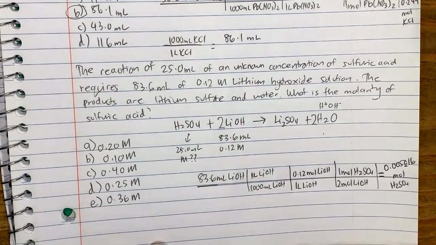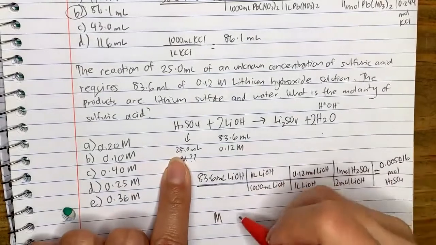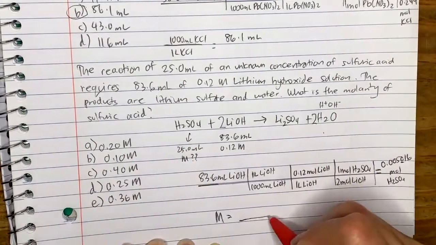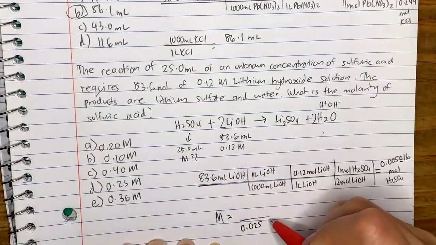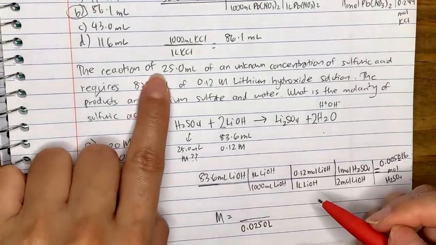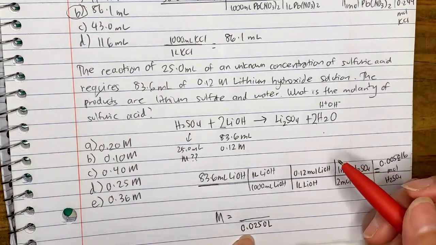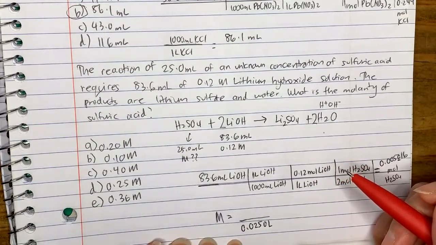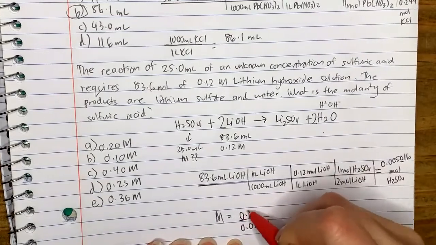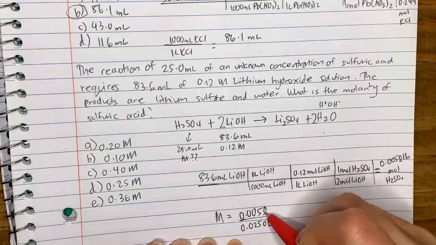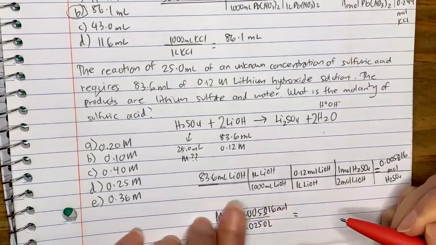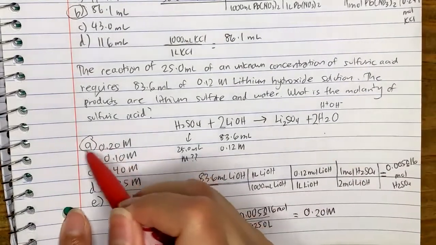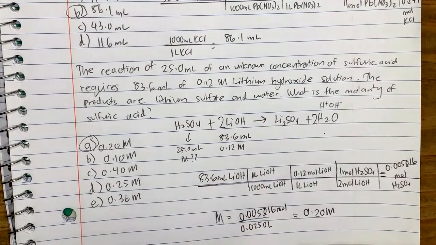And then we'll take that moles here and divide by the volume in liters. So 25 milliliters divided by 1,000 gives you liters, and you will get 0.0250 liters. Okay, that's 25 mils in liters. How do I get that? It's just divide by 1,000 because 1,000 mils is 1 liter. And then over here, we will put the moles back in, divided by the volume, and you'll get the answer of 0.20 molarity. So that should give us an answer of A.